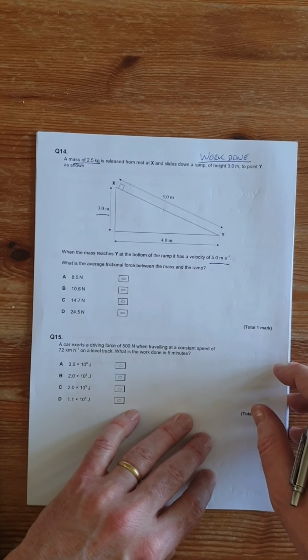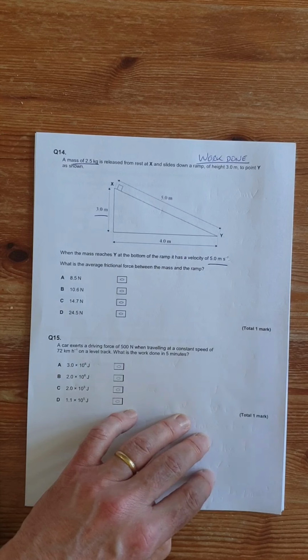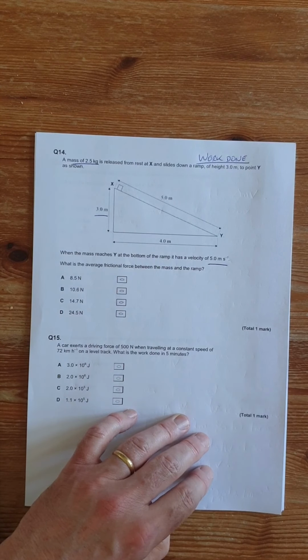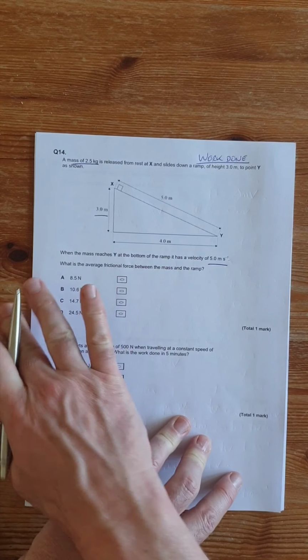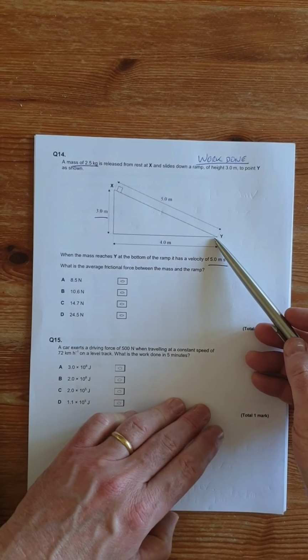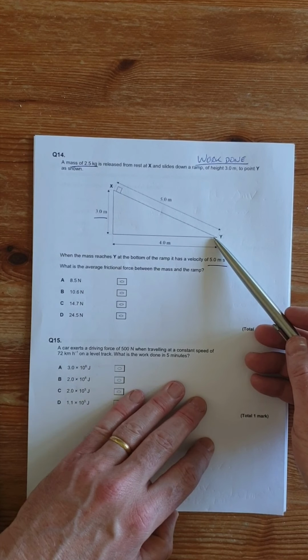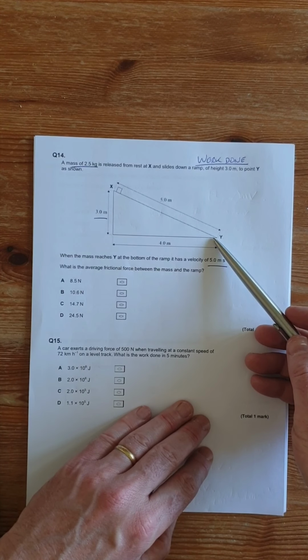Work done is equal to energy transferred. If there is a frictional force between the mass and the ramp, some of the energy is transferred to thermal energy, which is then dissipated into the atmosphere.